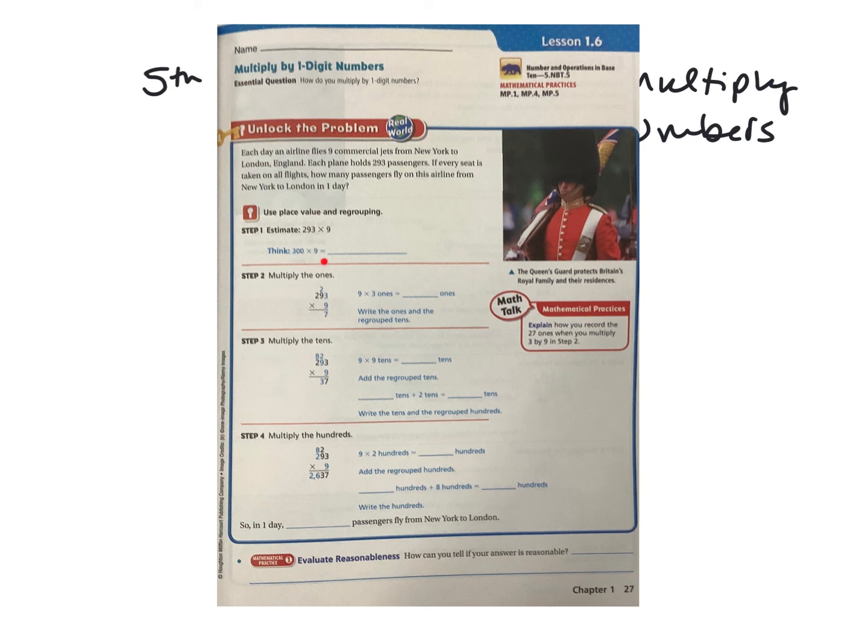To get an estimate, we can round 293 up to 300. 300 times 9, 3 times 9 is 27, with 2 zeros on the end. Our estimate is 2,700. That means whatever our product, whatever our answer is, should be pretty close to that in order to be a reasonable answer.